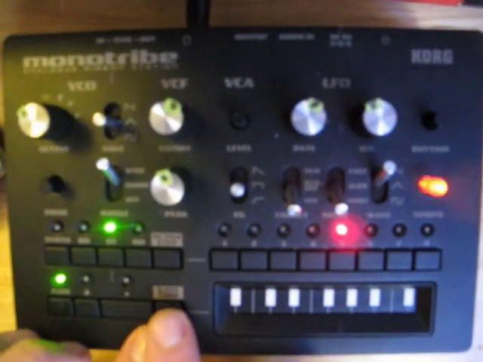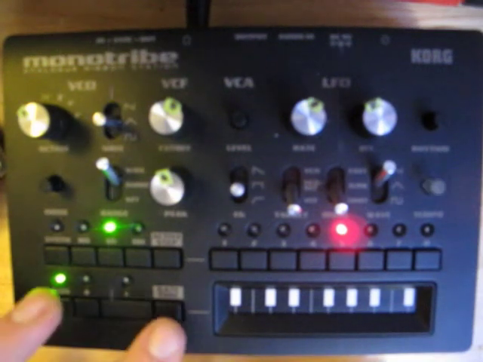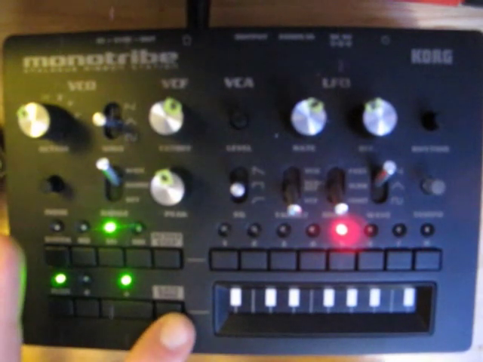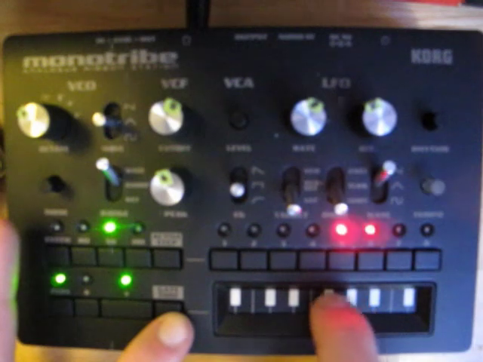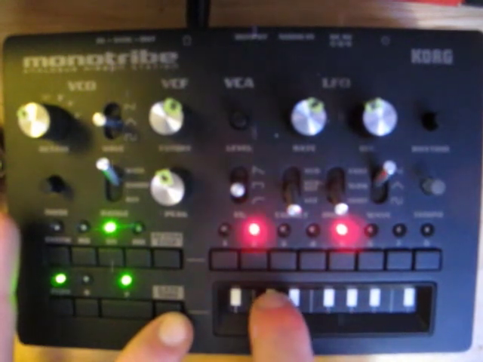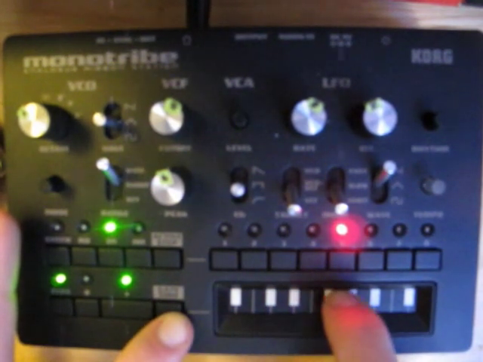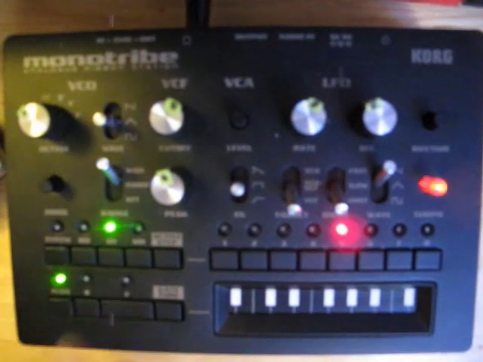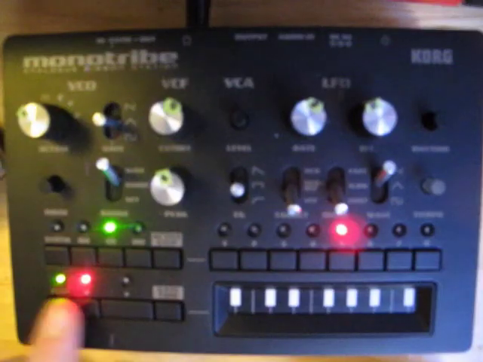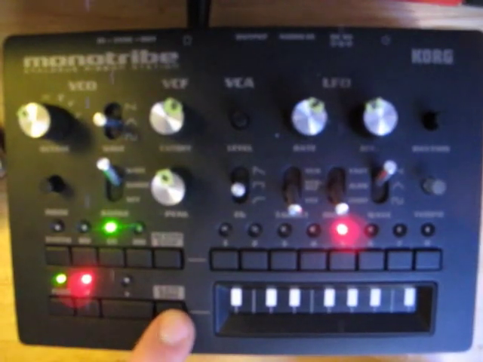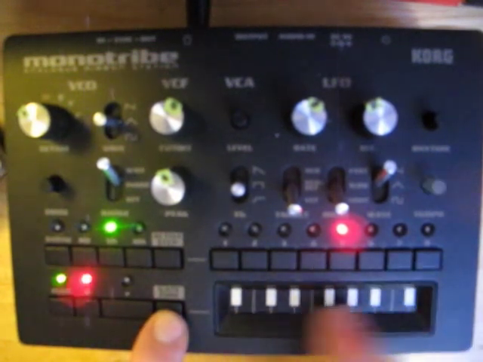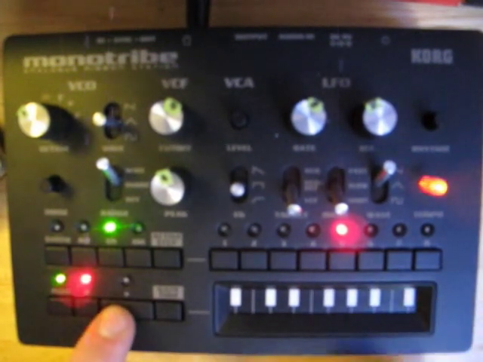Last but not least, the gate time button. When you are playing a sequence, hold down gate time. It changes the amount of time that each note plays. If you arm it for recording and hold gate time and change it as you're recording, it'll record the gates.